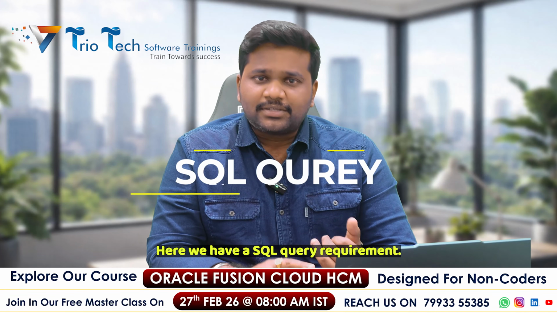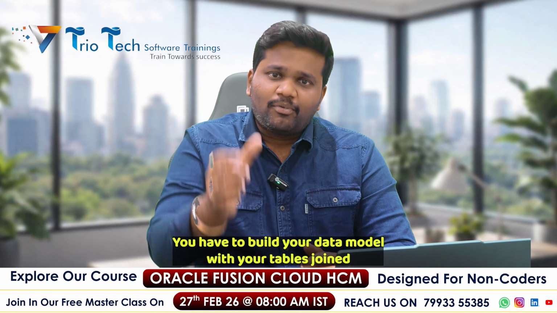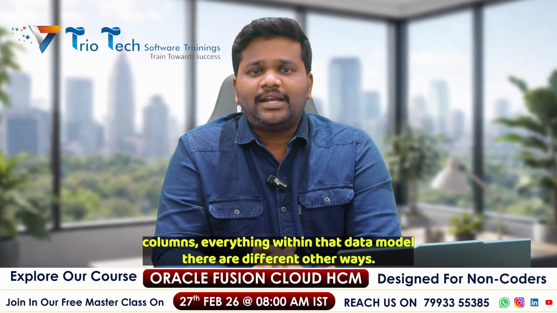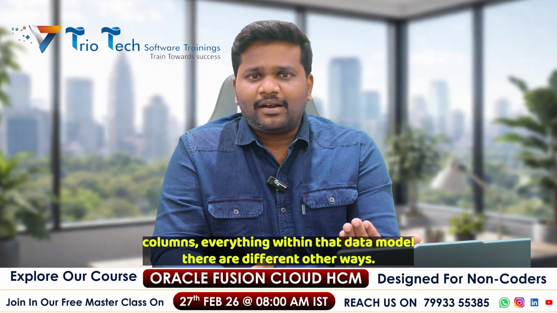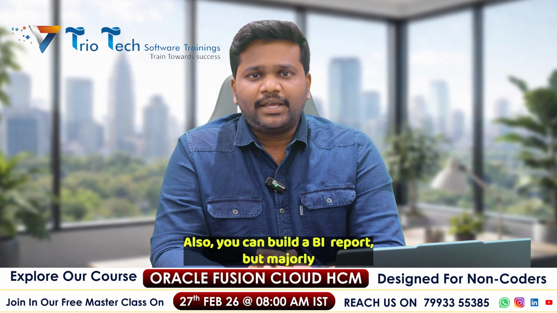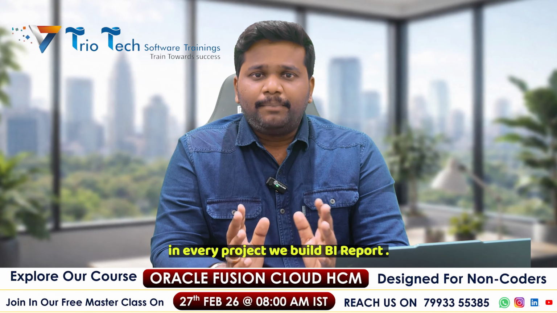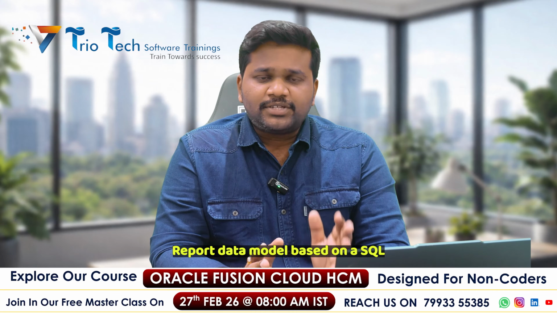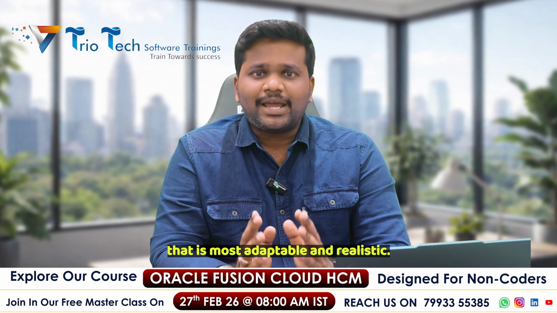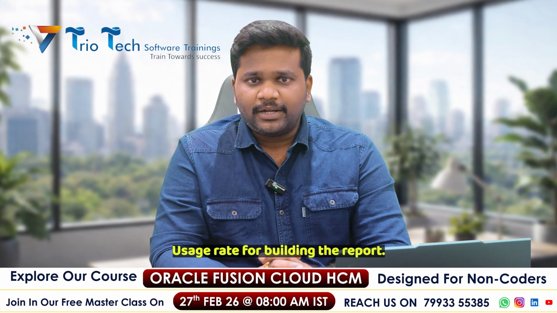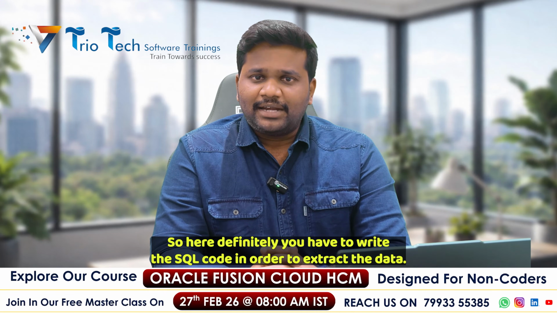Here we have a SQL query requirement. You have to write the logic. You have to build your data model with your tables, joins, columns, everything within that data model. There are other ways also to build the BI report, but majorly in every project we build the BI report data model based on SQL. That is the most adaptable and realistic way of building the BI report. So here you definitely have to write the SQL code in order to extract the data.